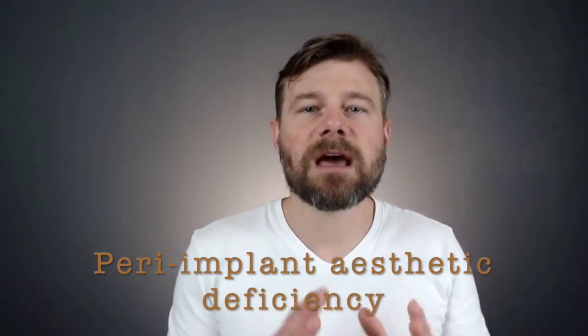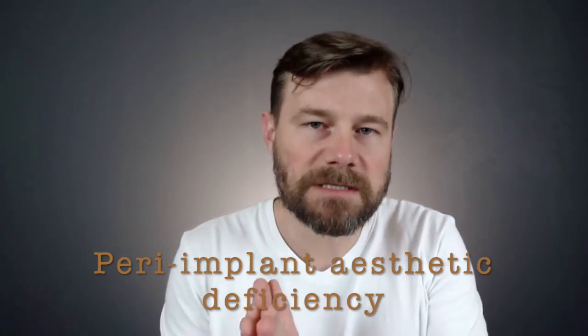I'm here to present a series of cases for you that are going to bring a very nice subject: how to treat and how to choose the right approach for aesthetic deficiency of peri-implant tissue in the aesthetic zone. So in the cases, we receive the patients with the implant already in place and you have some problems to treat.